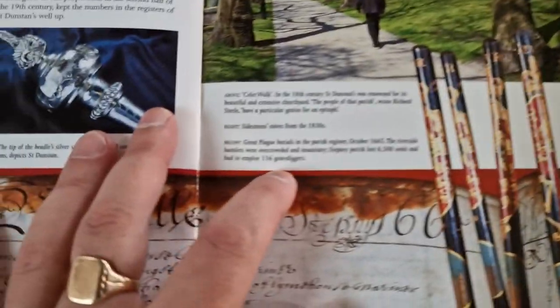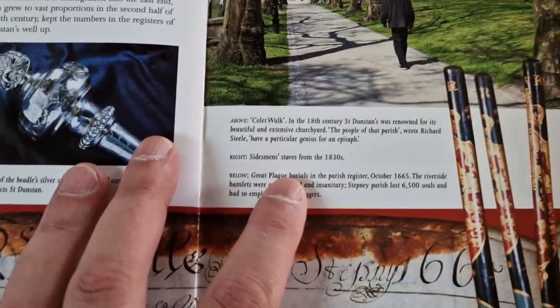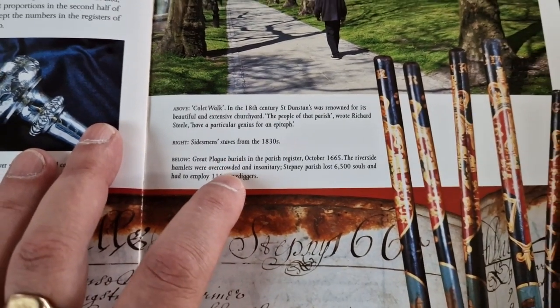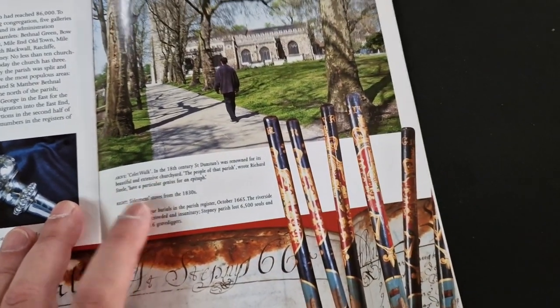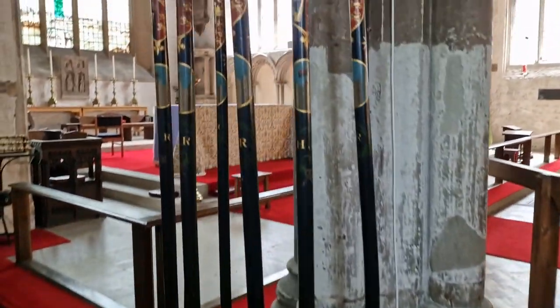And these here, we do have our St Dunstan Stepney guidebook with us. Here we are. And I find them. These are my family history documents. Here we go, I can see them right towards the back. Sideman's staves from the 1830s. And that's what these are. I'll give you a detailed look at them.